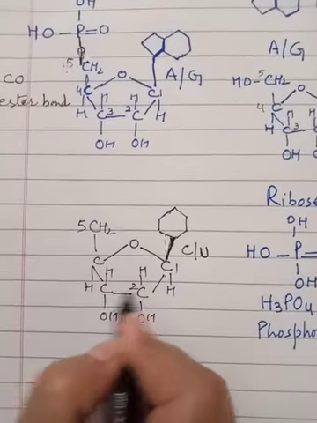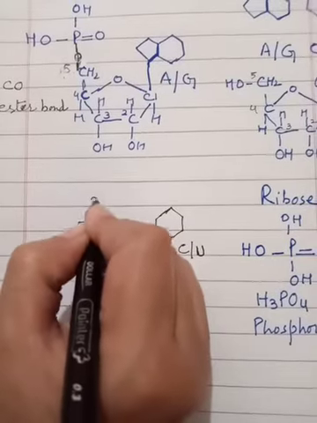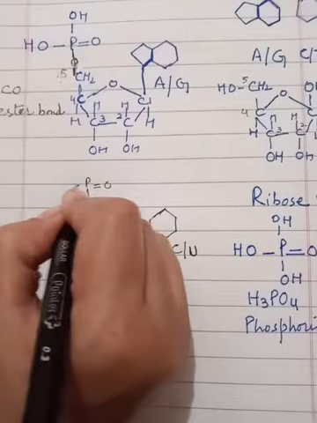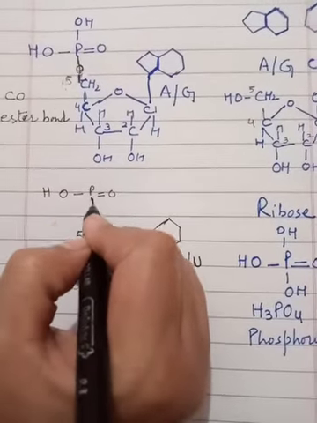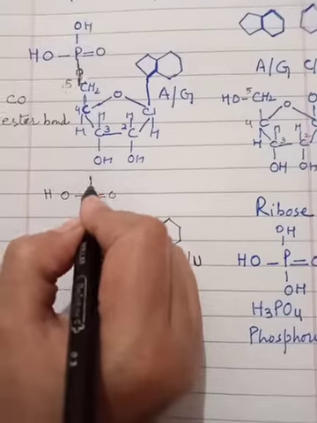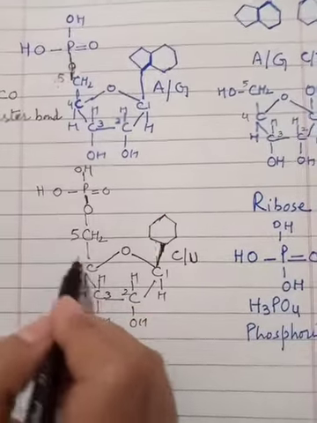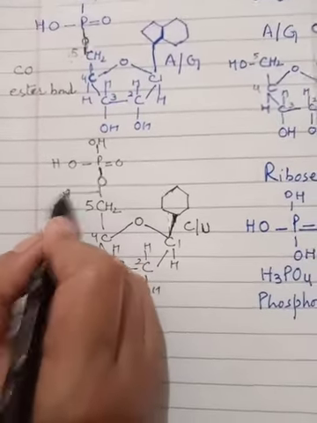This is carbon number 1, 2, 3, 4, and this is carbon number 5, and then a link will develop between the phosphate group and this ribose sugar. So as I told you earlier, this CO bond is called what?